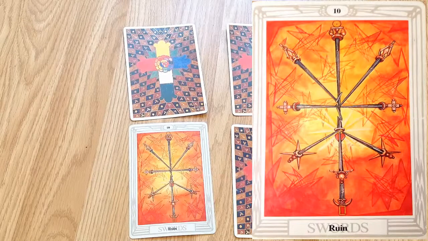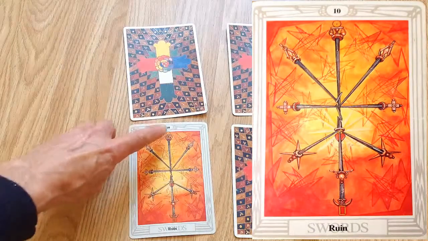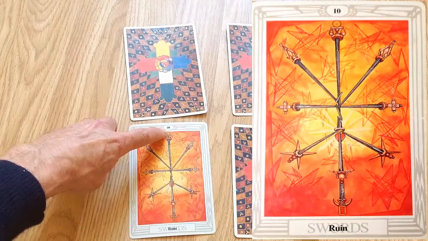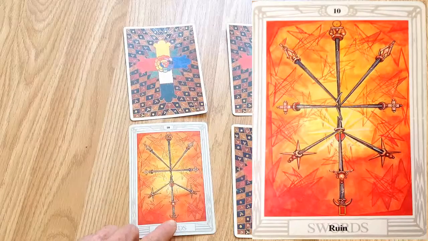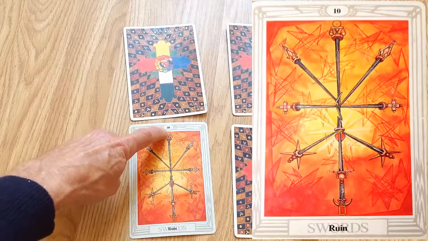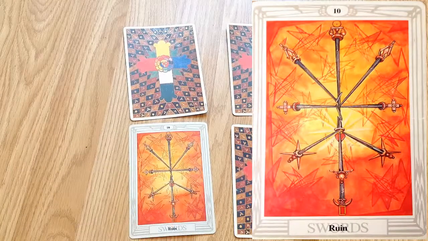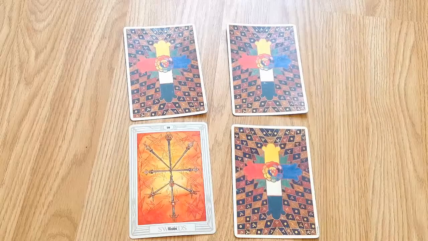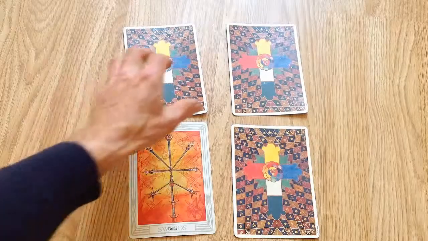In terms of the symbology of the details on the card, all the minor arcana cards have a symbol at the top which relates to a planet, and a symbol at the bottom which relates to an astrological sign. So here we have the sun, little sun sign, and there we have the little sign of the twins. So this is the sun in Gemini, this particular card, and that's what it leads to. So that's what I've got. So my advice is ruin. Not good advice about going out tonight.